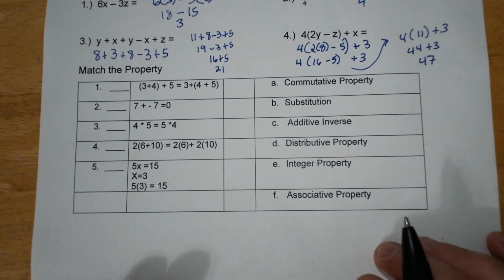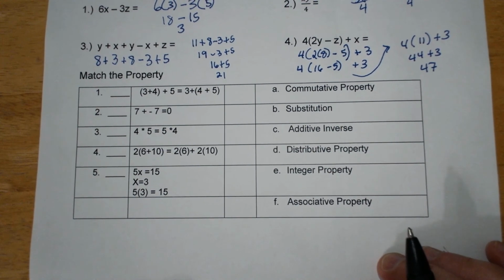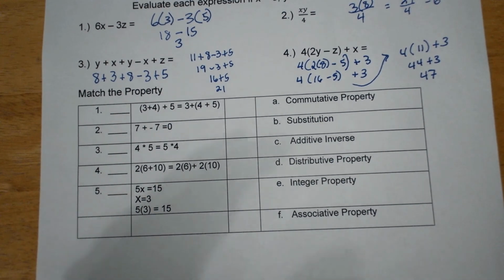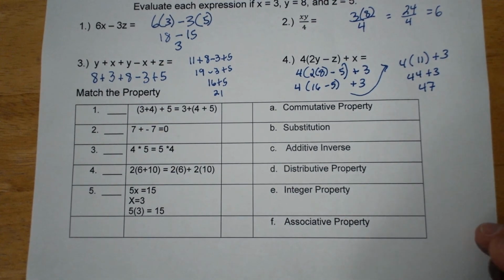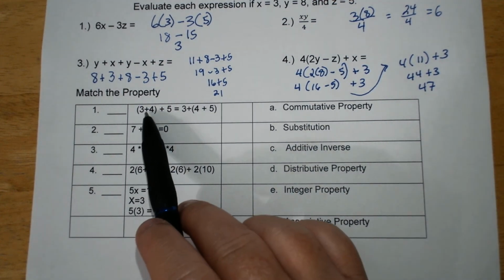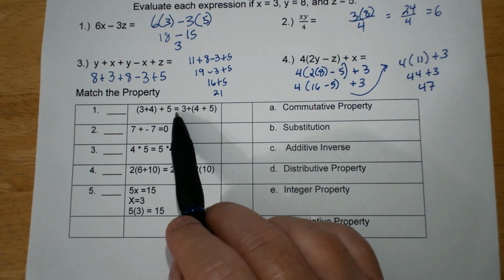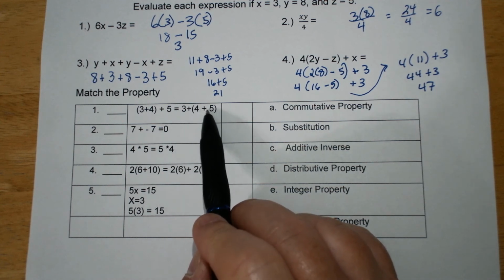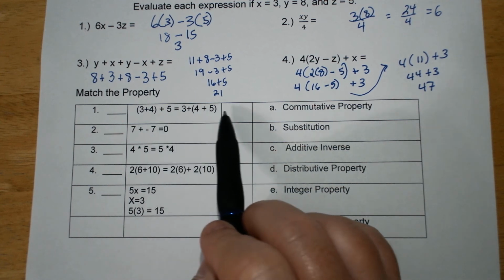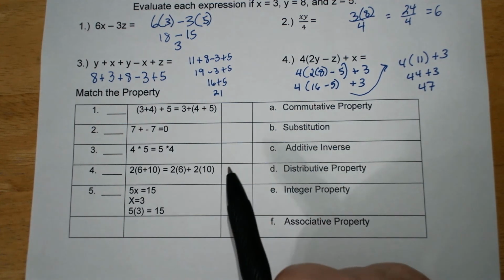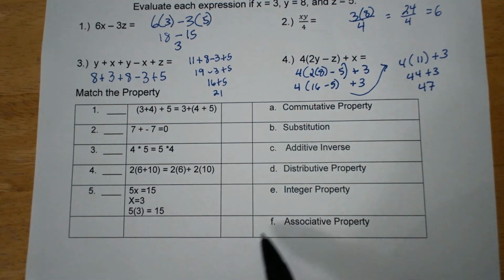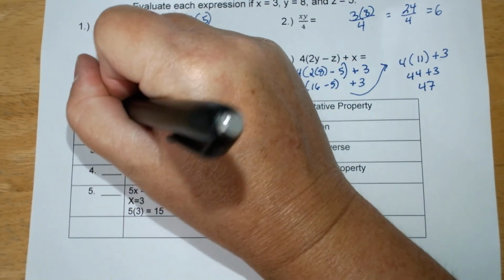Okay, here we go. Match the property. I'm going to look at some. I'm going to come back to some. I'm going to just look at them and go, hey, I noticed that one right off the bat. Okay, 3 plus 4 plus 5 equals 3 plus 4 plus 5. The order is the same. The parentheses moved. That is moving my fences. That is associative property, so that is F.